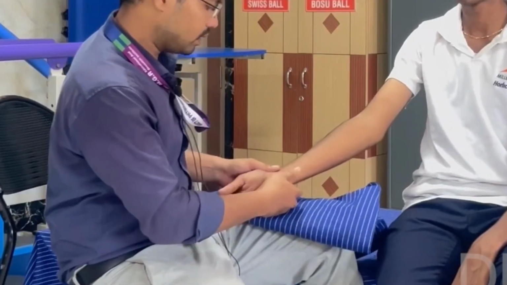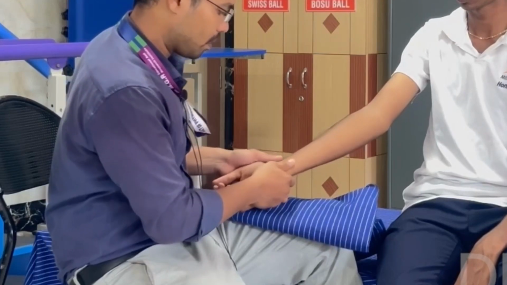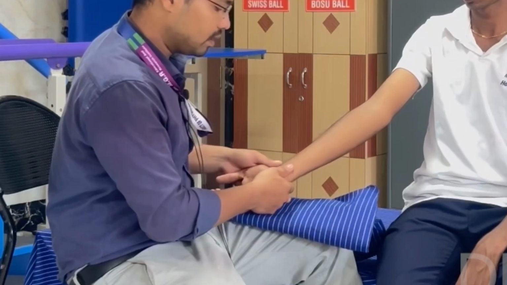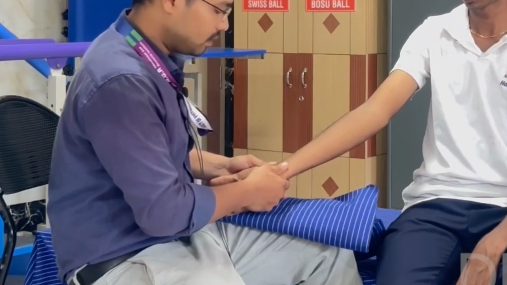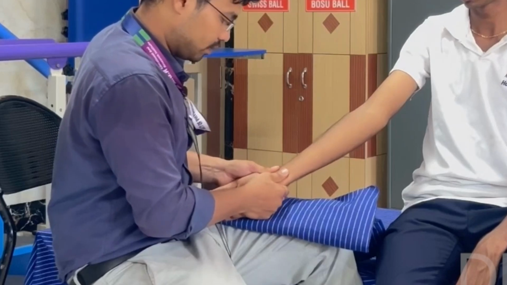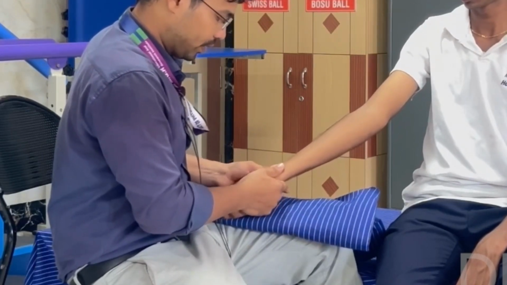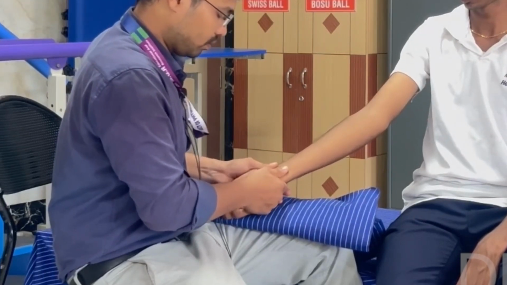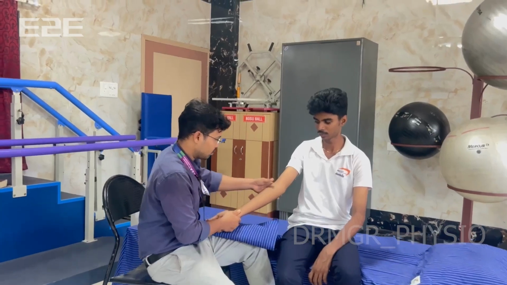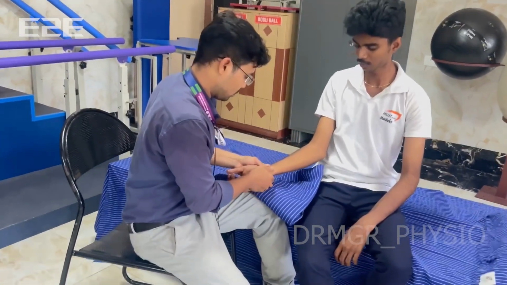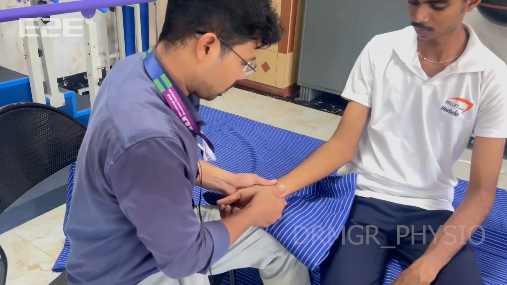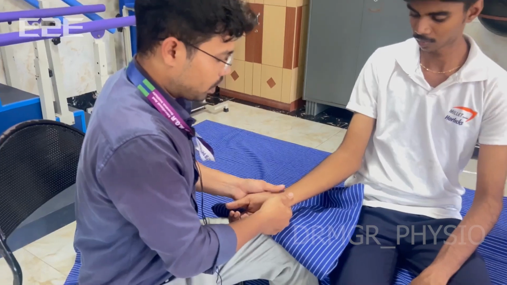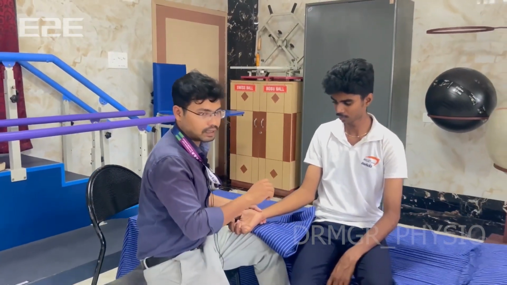During this joint mobilization, I can use my thumb. One thumb will be placed on the head of the ulna, and the other on the lower end of the radius. Then I give downward pressure like this, alternately. These will help reduce the joint stiffness and also improve supination and pronation.